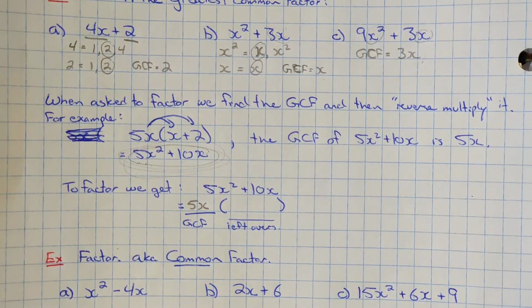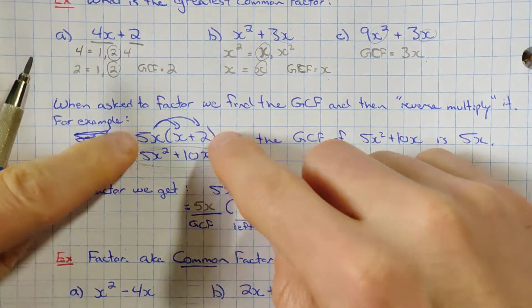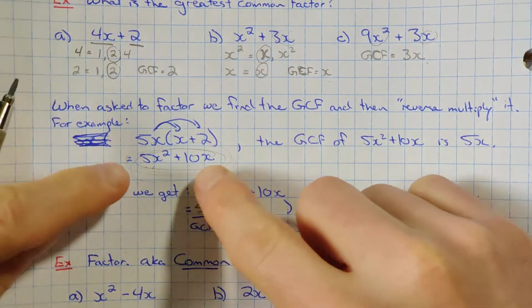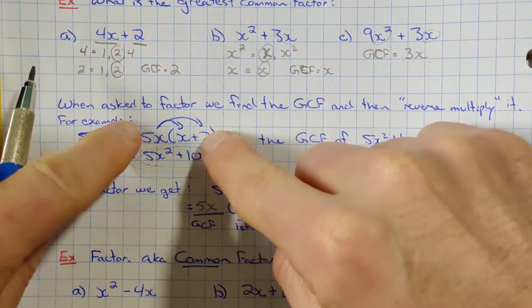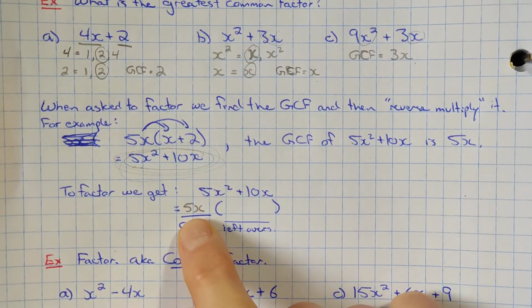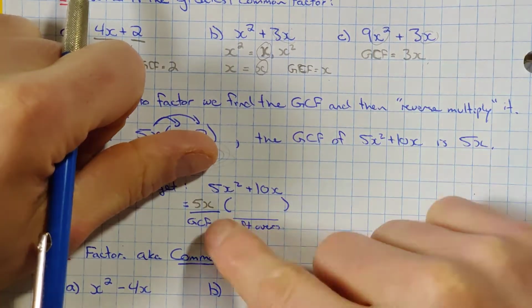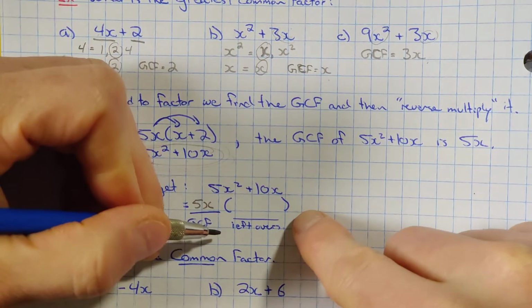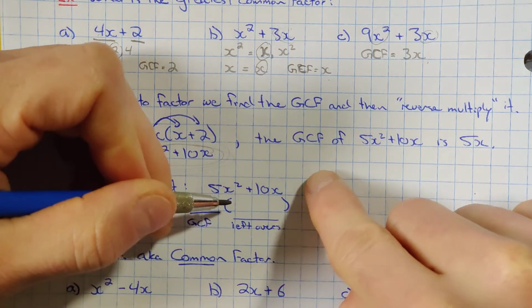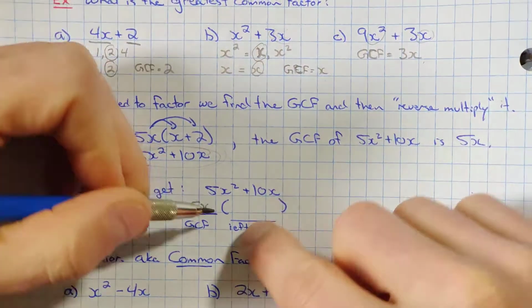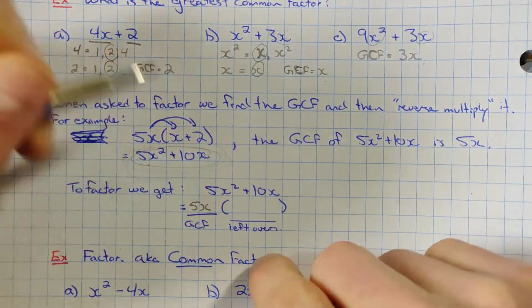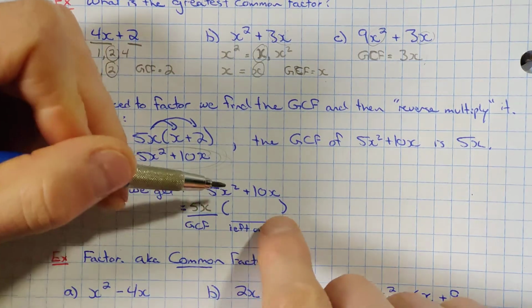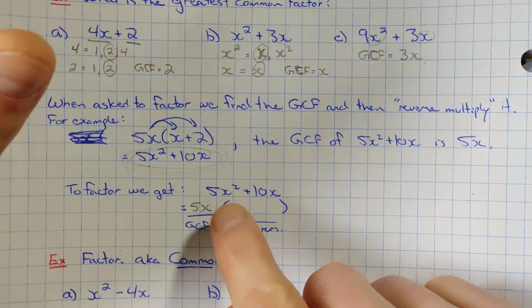And then how the process works, because normally we don't have this in front of us, we just have the question and we want to get back to that answer. So now I've found the greatest common factor. I put brackets. Always put brackets. Every time you find it, you put brackets. And you just figure out what's left over after you divide each of these.